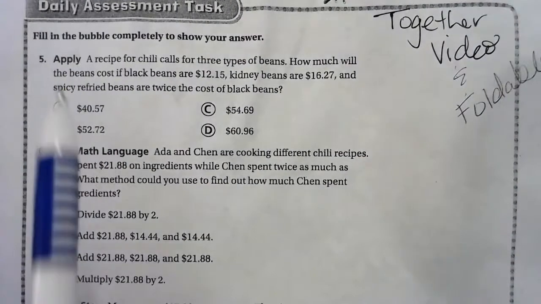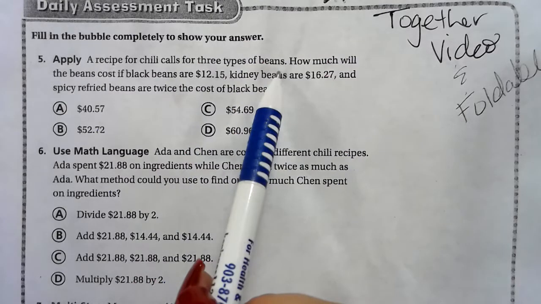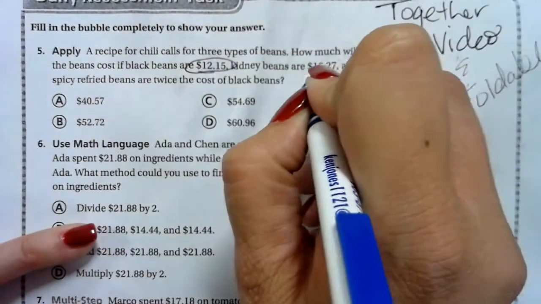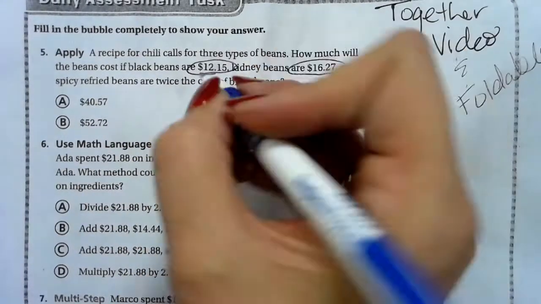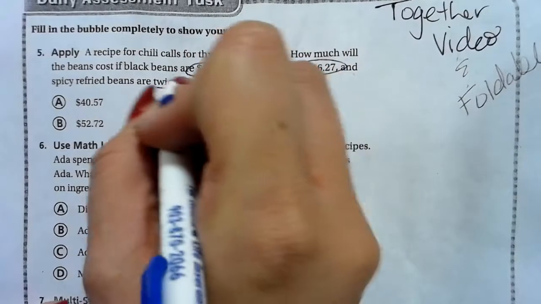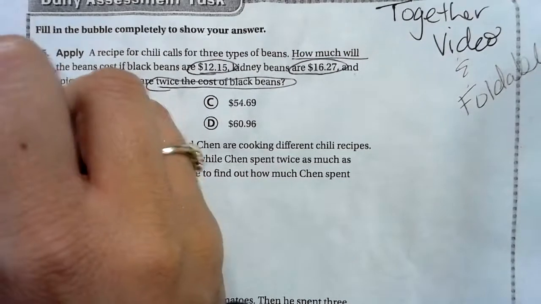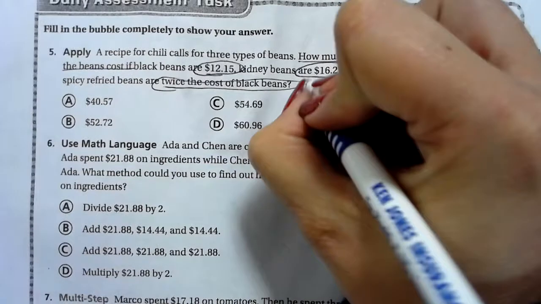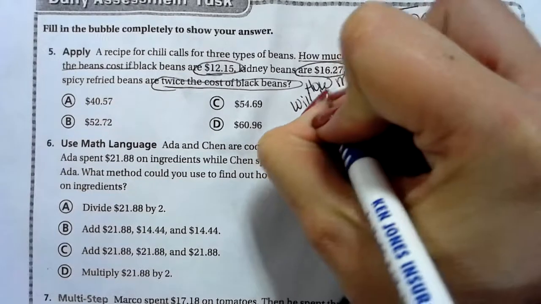We are going to do these problems together, and then you will go to the back side for your try it. All right, so let's look at a recipe for chili calls for 3 types of beans. How much will the beans cost if black beans are $12.15? Kidney beans are $16.20, and spicy refried beans are twice the cost of black beans. Okay, so what is the question? How much will the beans cost? So when I rip this, how much will the beans cost?